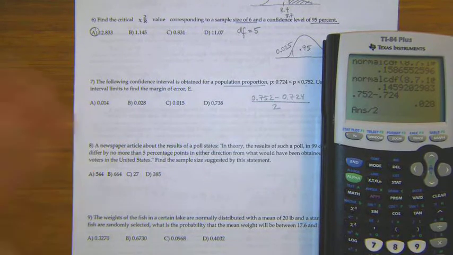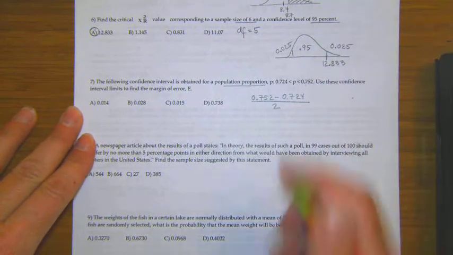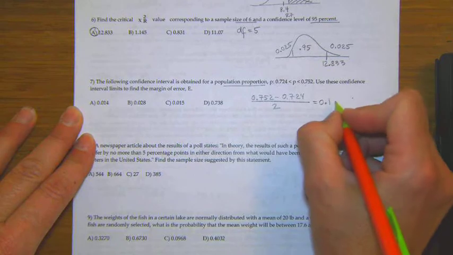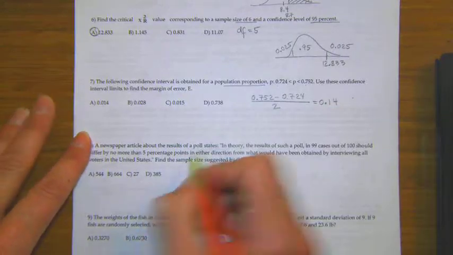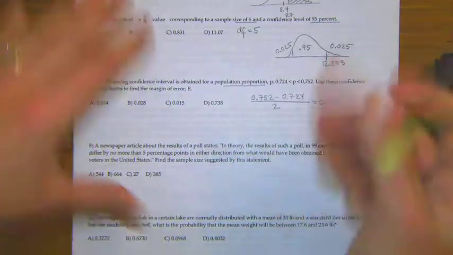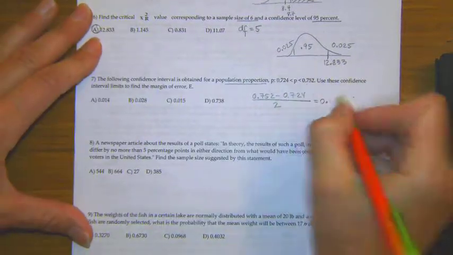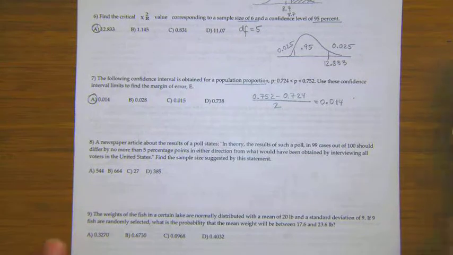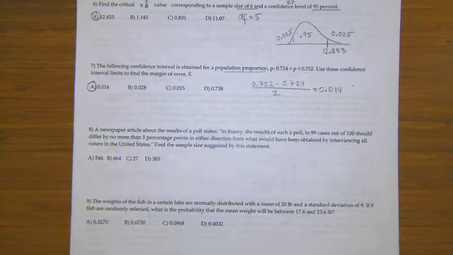So make sure not to just enter it all in one expression unless you put parentheses. So that's 0.014, which is answer choice A.